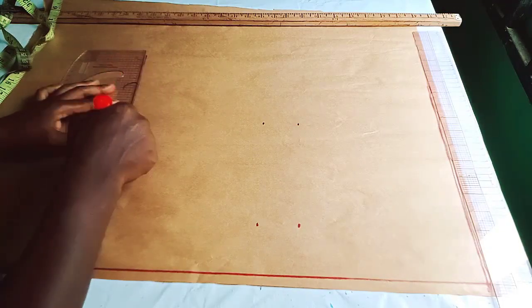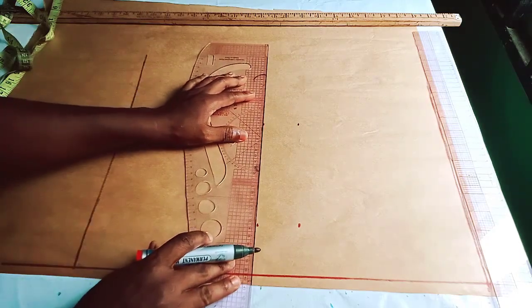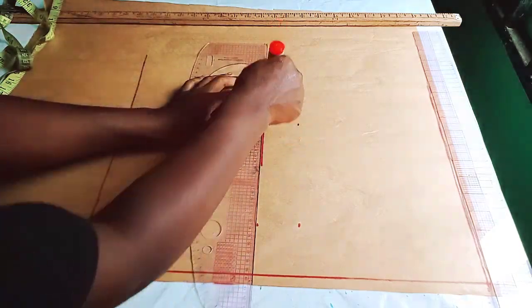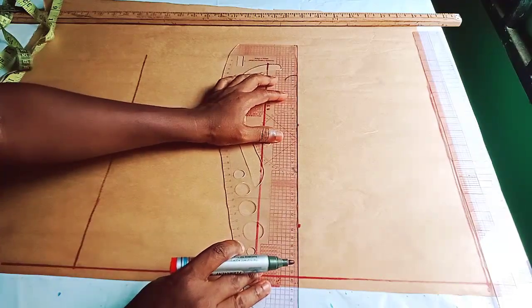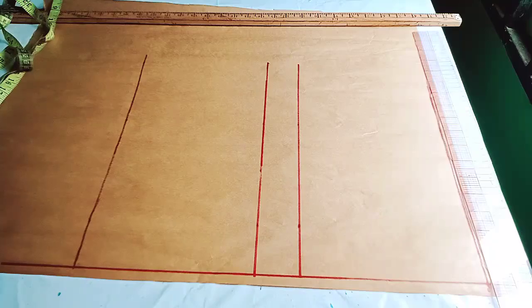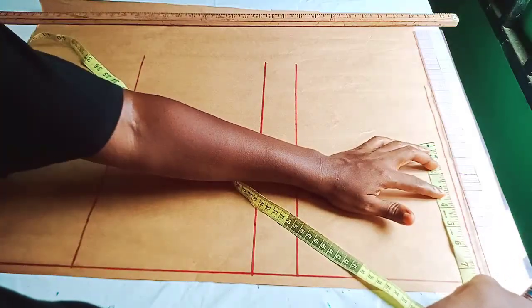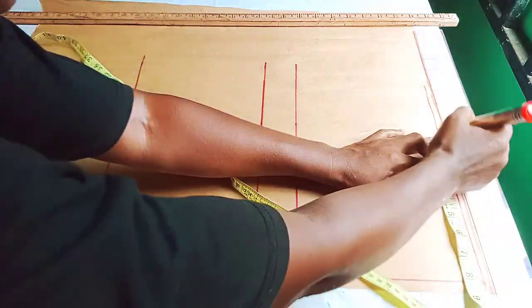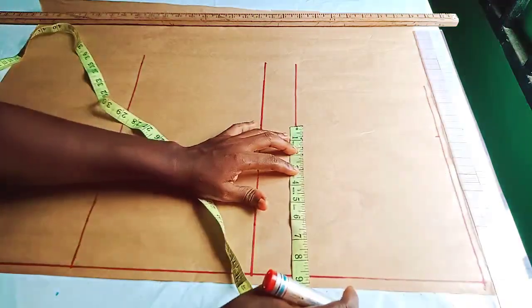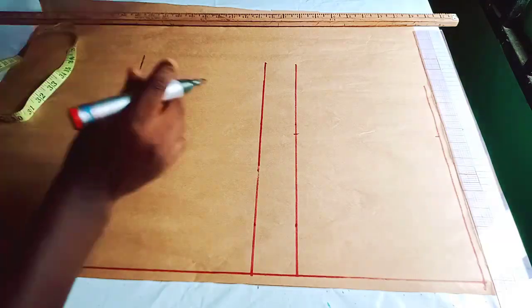I'm going to rule out. Now we'll put the shoulder measurements, which is 15 divided by 2, 7.5 plus half an inch will give us 8.